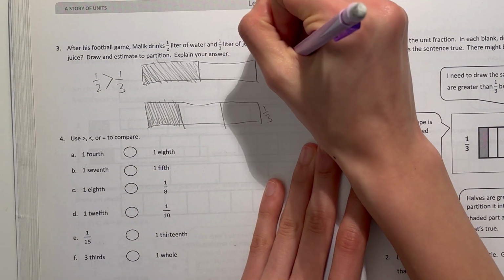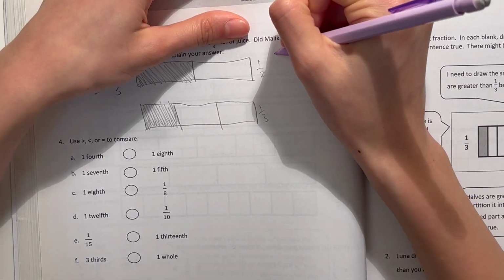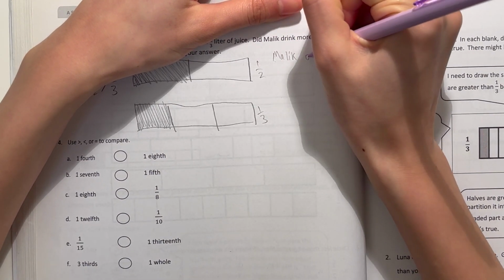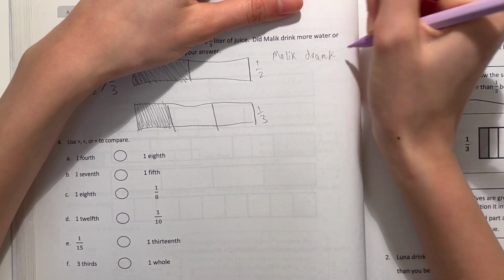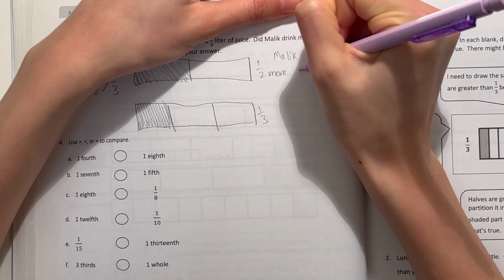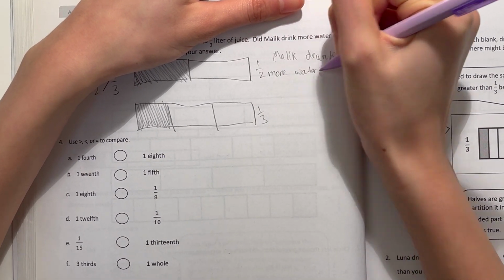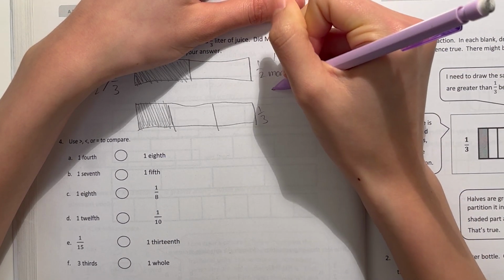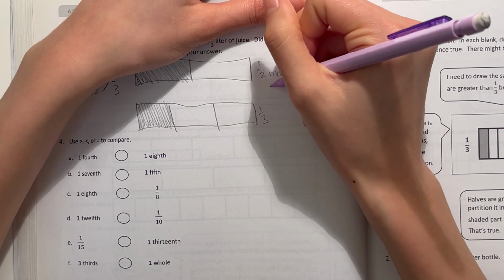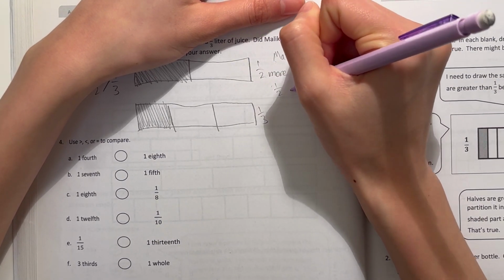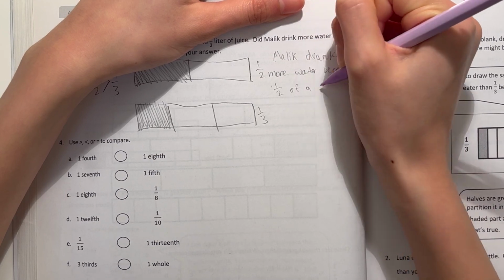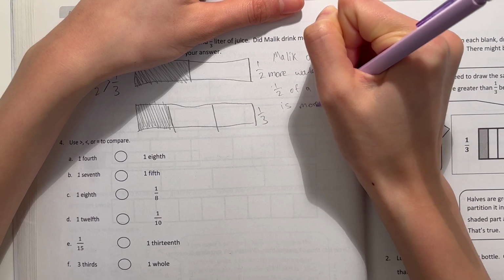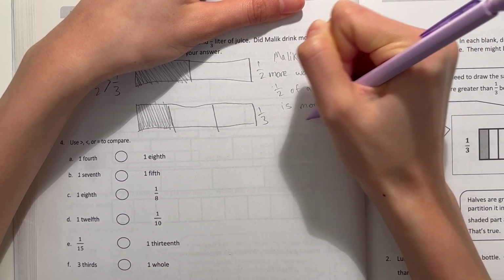You can write, Malik drank more water because 1/2 of a liter is more than 1/3.